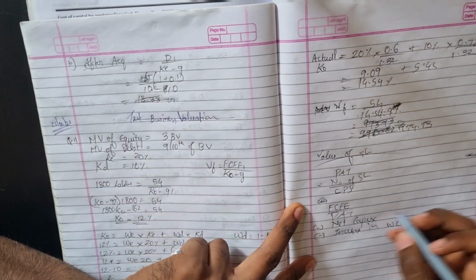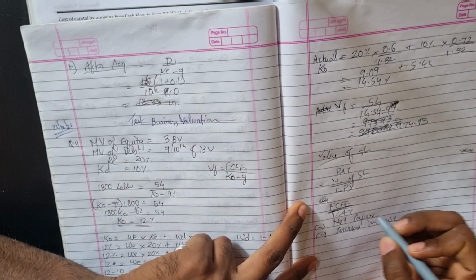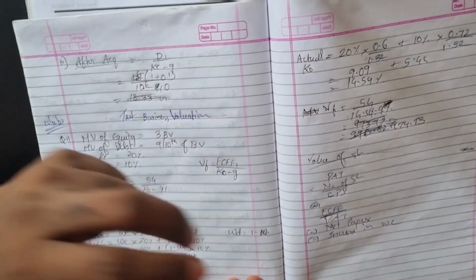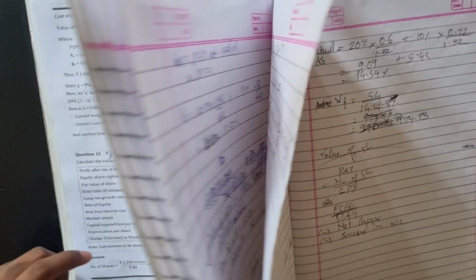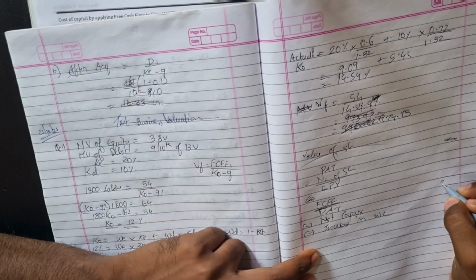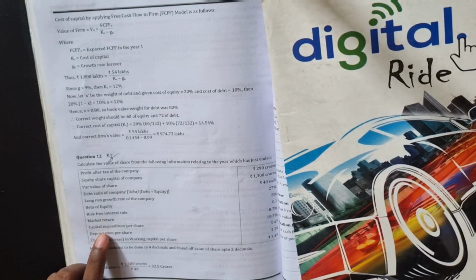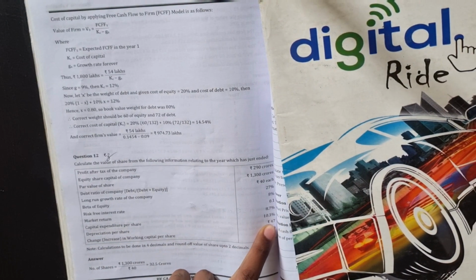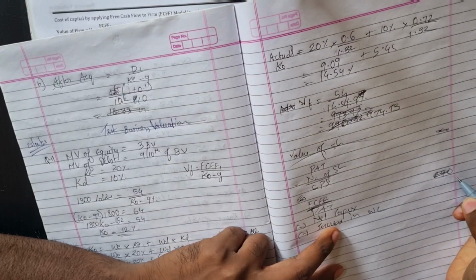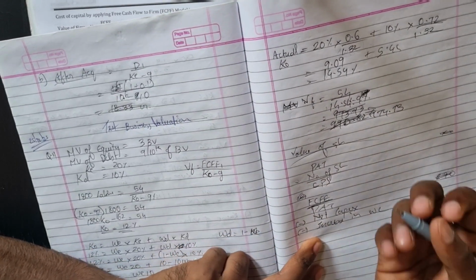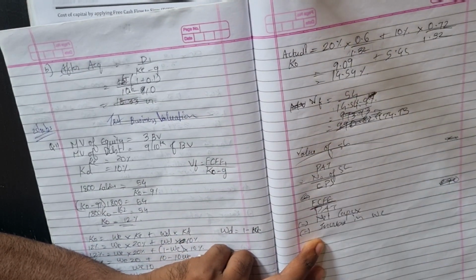So how do we calculate FCFE? It is PAT. What is my PAT? My PAT is 290. Now what is my net capex? They have given it on a per share basis only, so we'll take per share. PAT per share is EPS only.